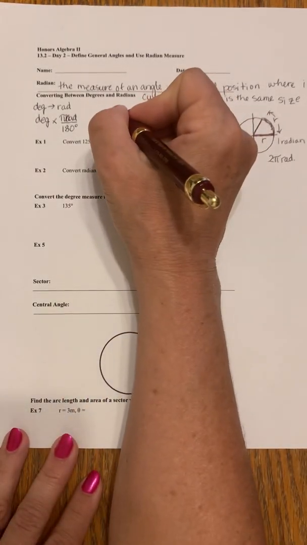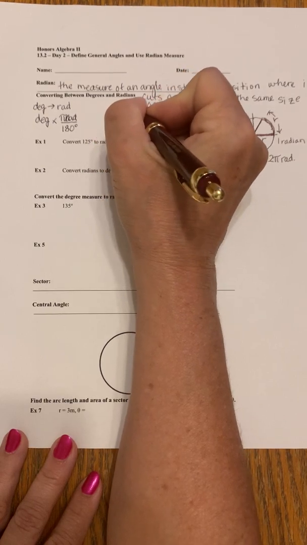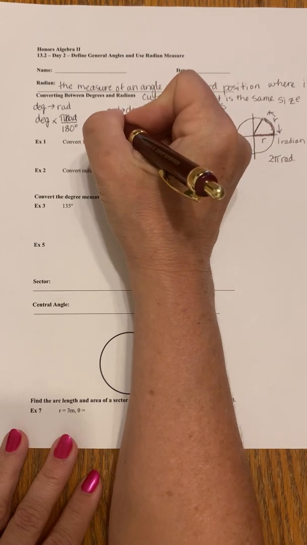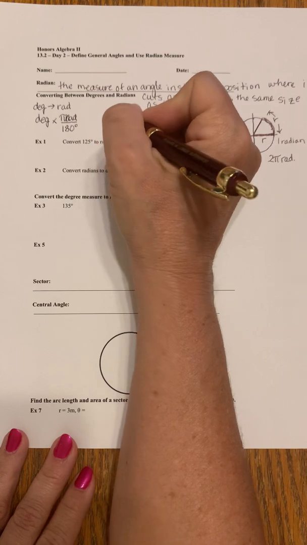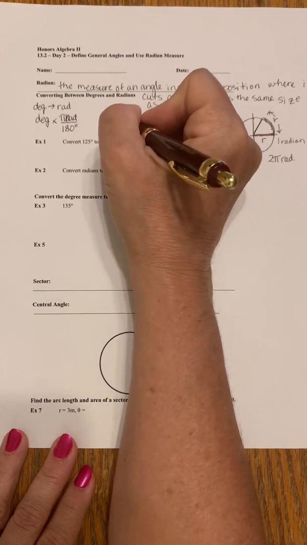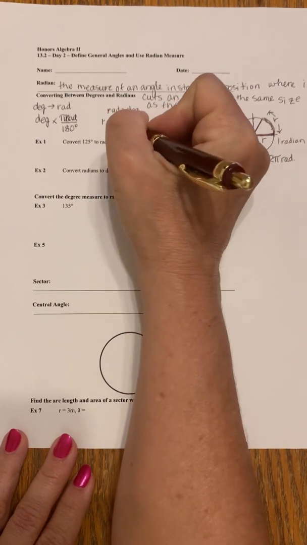Okay, so now if we're going to go from radians to degrees, we're going to do the opposite of that. We're going to take however many pi radians we have, and we're going to multiply that by 180 degrees per pi radians.